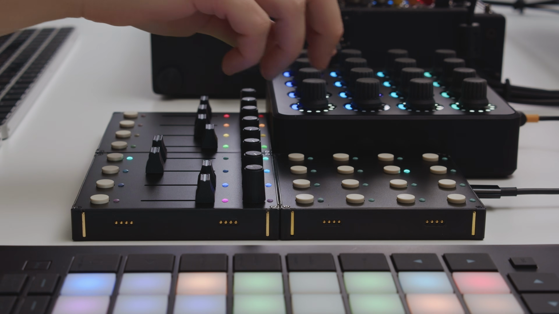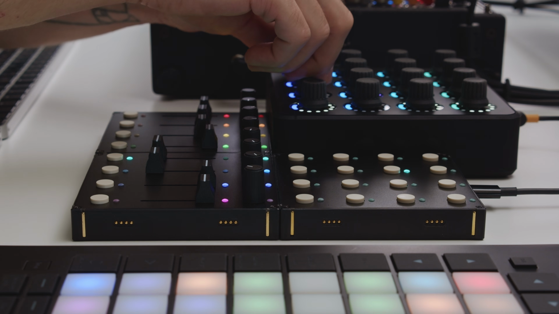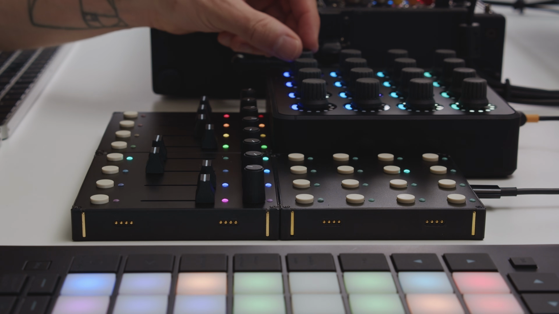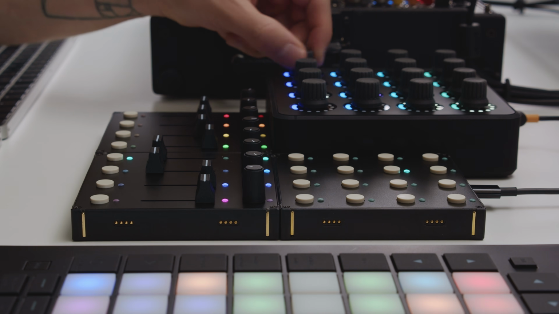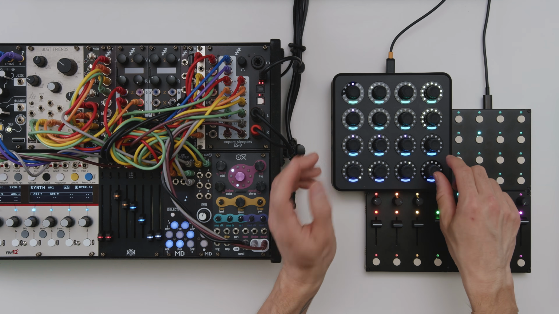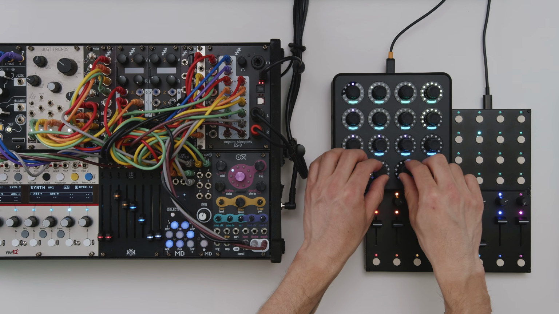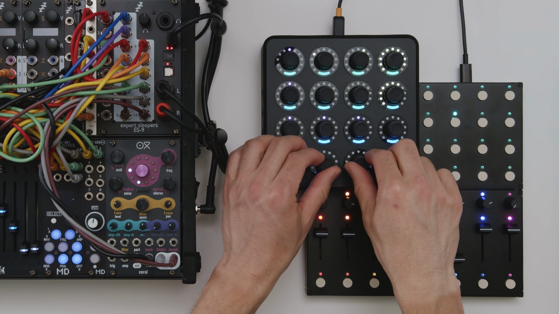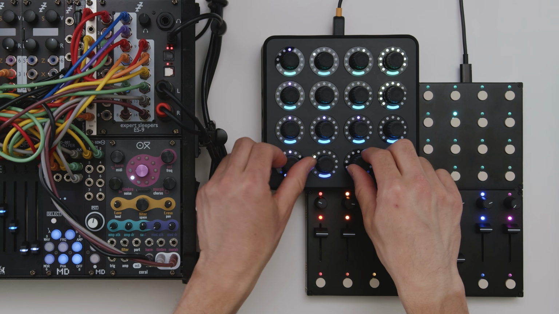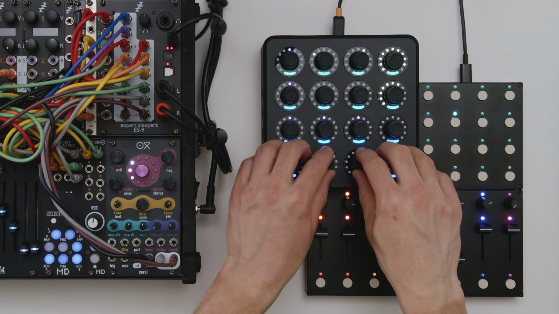Then with this Morphagene voice, there's still Clouds over here. But the first knob is the morph offset on the module. This is just a quicker way of turning the morph knob on Morphagene. If I'm manipulating Clouds like this, then I can just lower morph or raise morph quickly with my fingers already here.